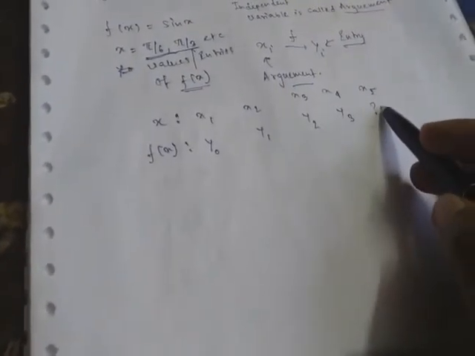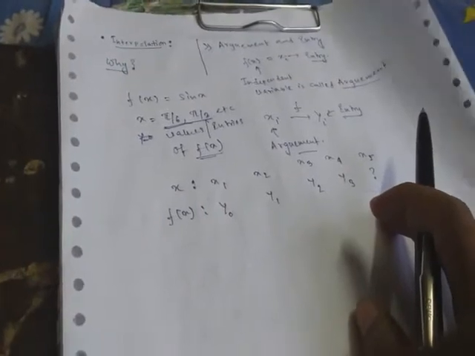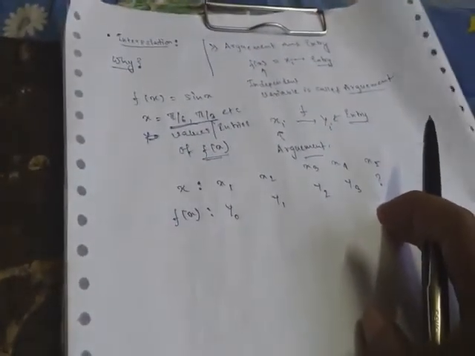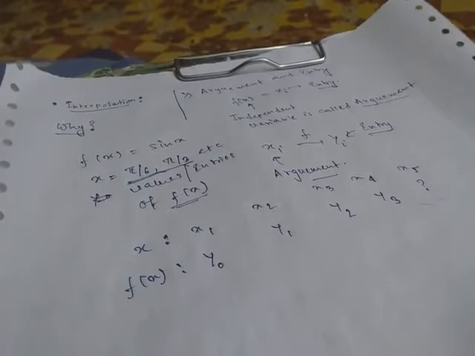The numerical method that enables us to do this from a given data set of arguments and entries is interpolation. We can use it to calculate an unknown entry for an unknown argument within the given range. So this is interpolation.